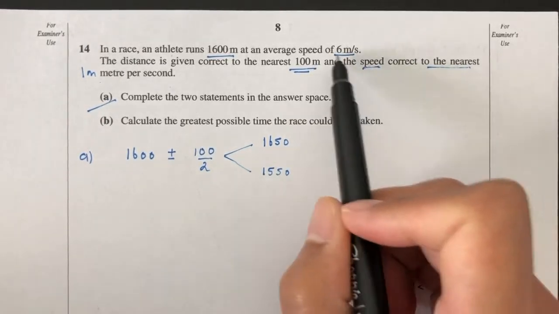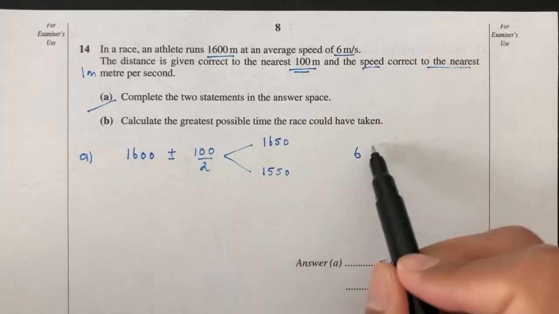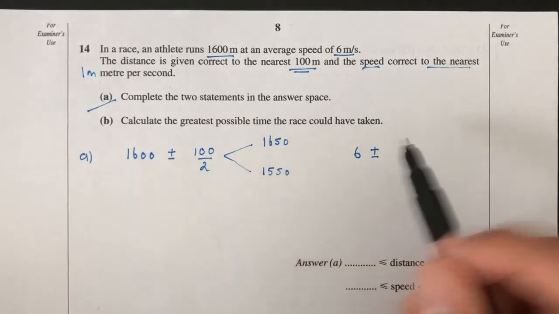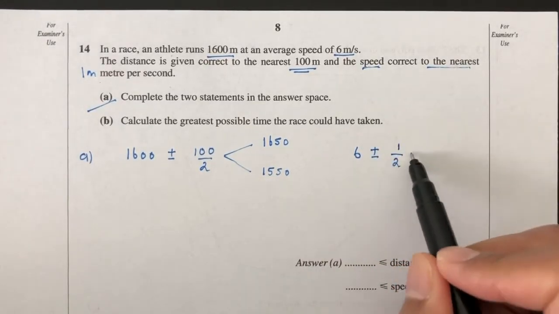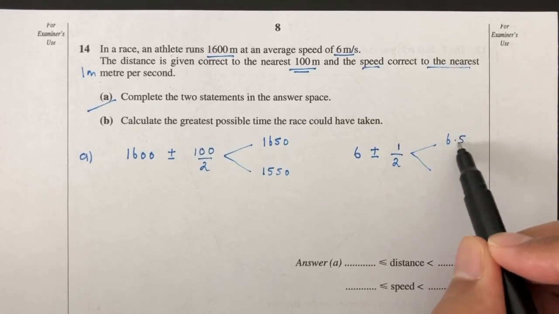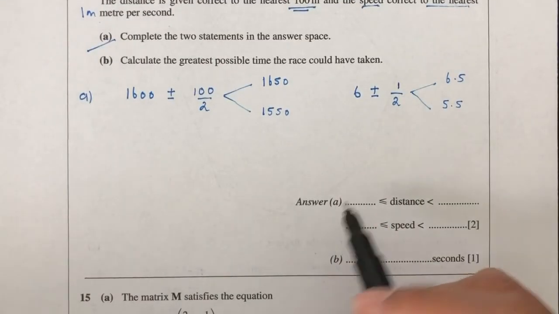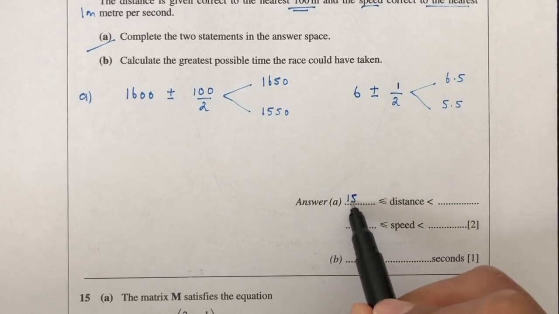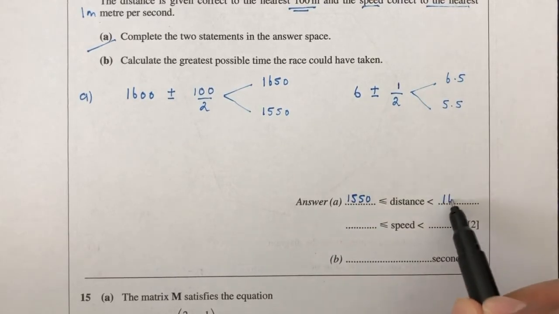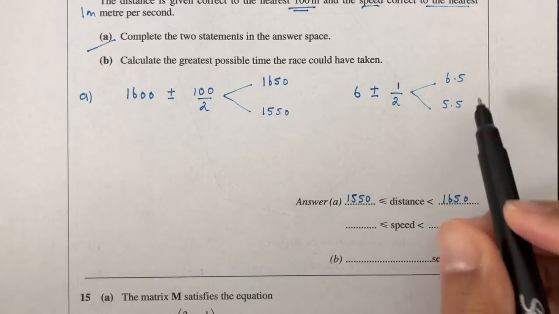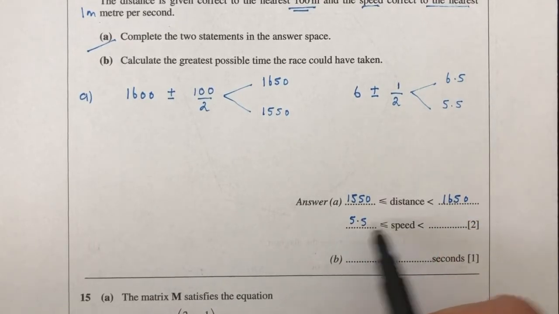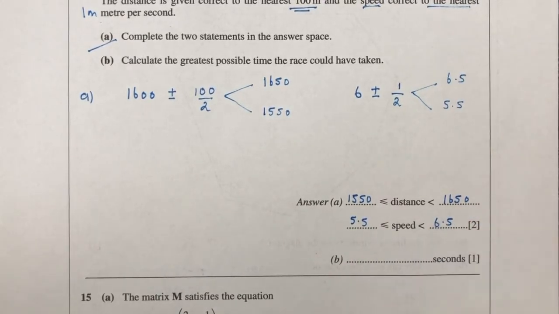And for the speed, you take the value, which is 6, plus minus, this is 1, so 1 divided by 2. That becomes 6.5 or 5.5. So distance will be 1550, 1650. Speed will be 5.5, 6.5.